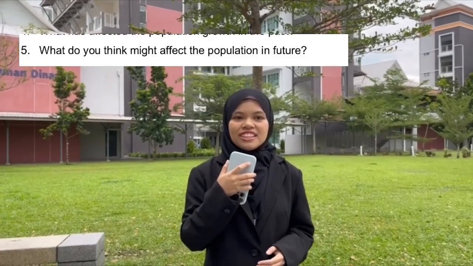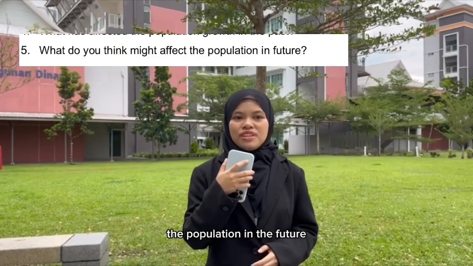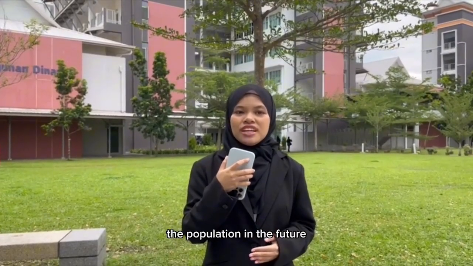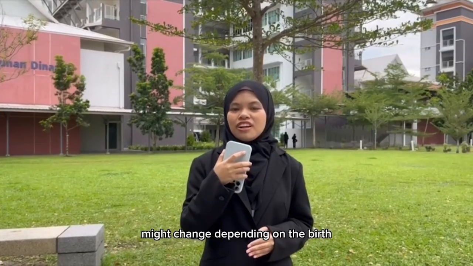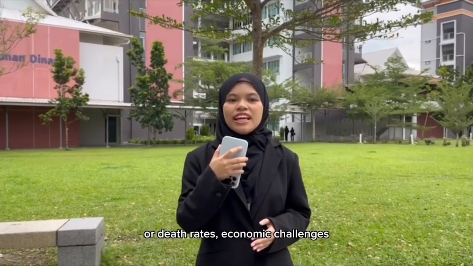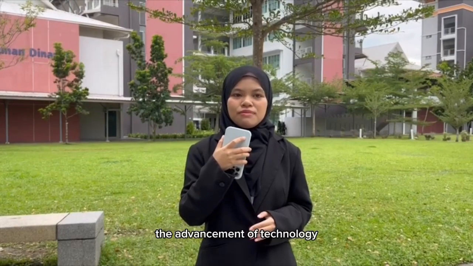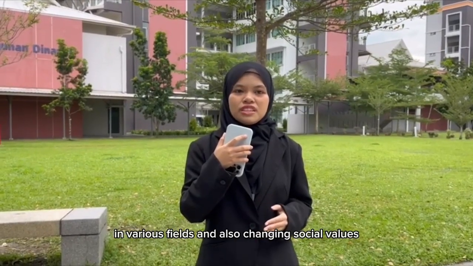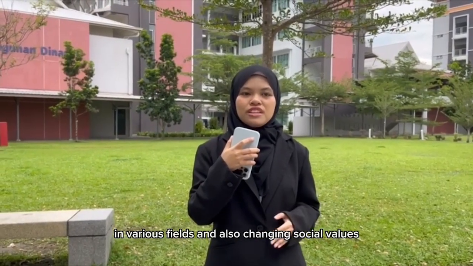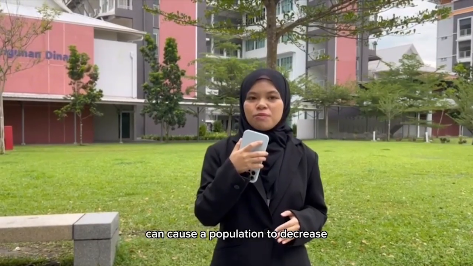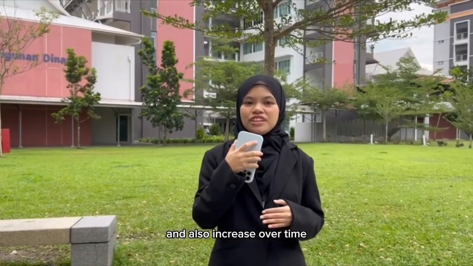The fifth question is, what do you think might affect the population in the future? The population in the future might change depending on the birth or death rates, economic challenges, the advancement of technology in various fields, and also changing social values. And these factors can cause a population to decrease and also increase over time.